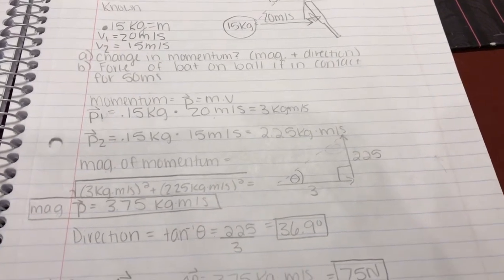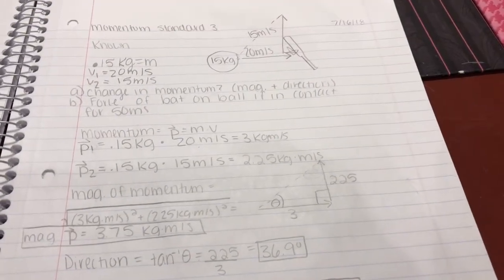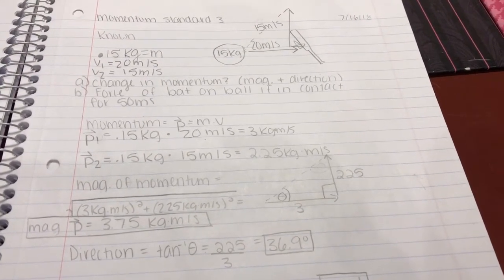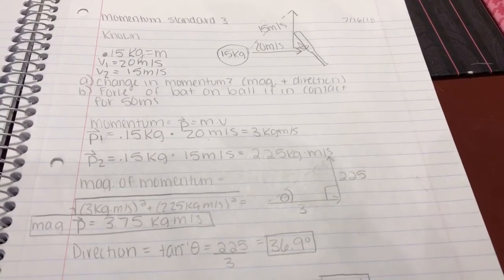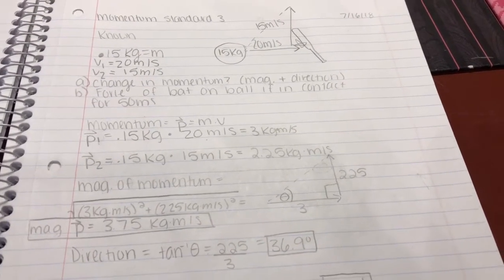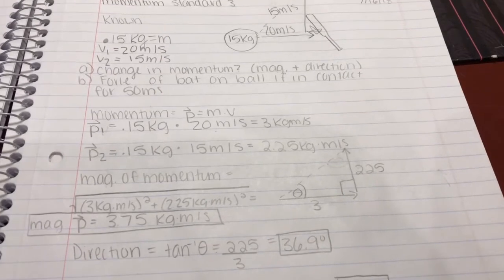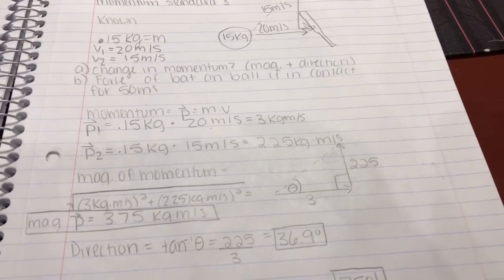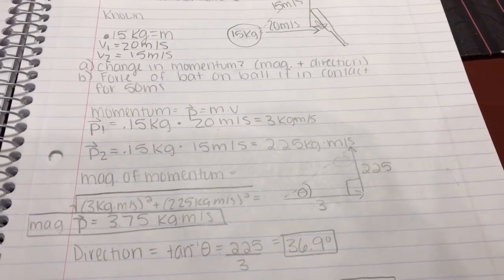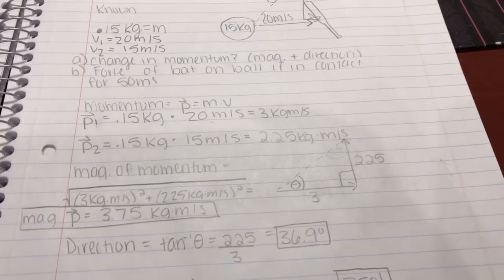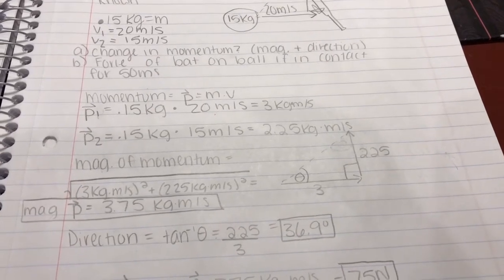Now to find the magnitude of momentum, we're going to have to use the Pythagorean theorem. So we're going to square 3 kilograms meters per second plus square our 2.25 kilograms meters per second and take the square root of that. That just means that we're taking those two values and finding the hypotenuse, which is in turn our magnitude of momentum. So we get our magnitude to be 3.75 kilograms meters per second.